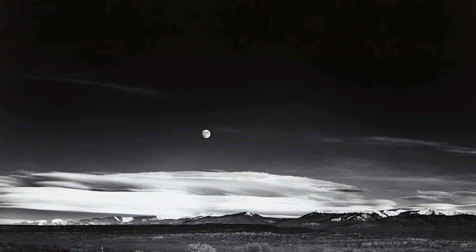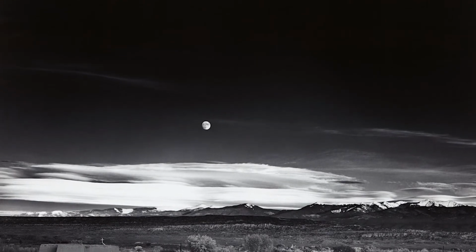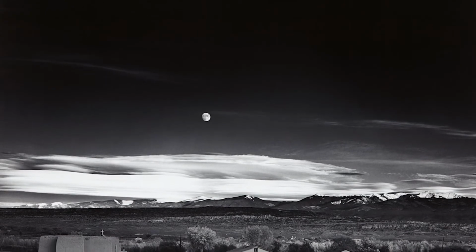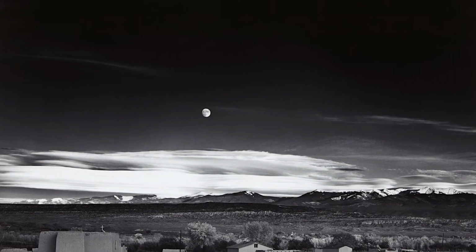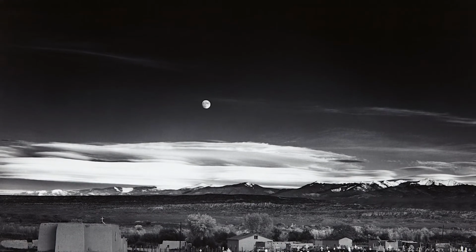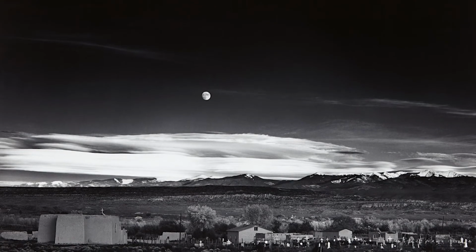Zone 3, average low materials and low values, shows fine texture. Zone 4, a mid value. Zone 5, middle gray. Zone 6, light tone. Zone 7, a high value tone.